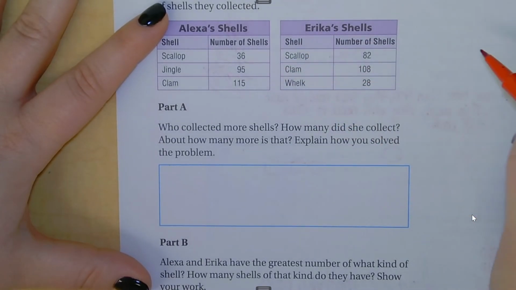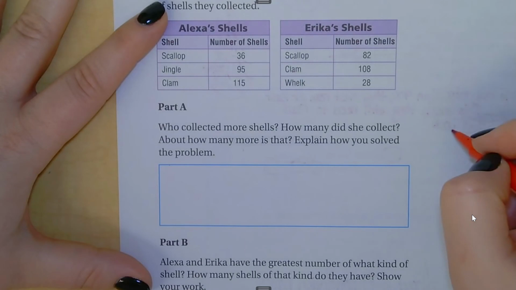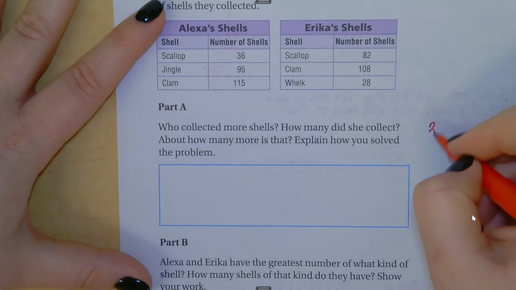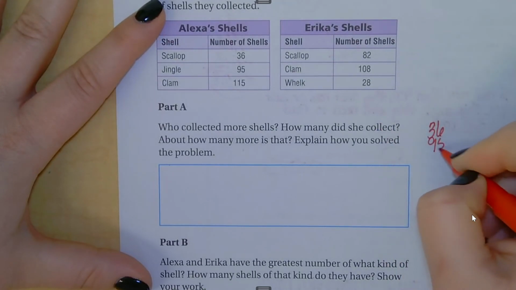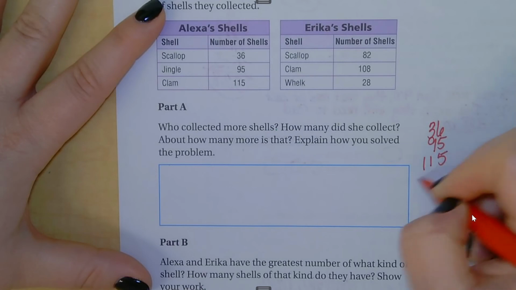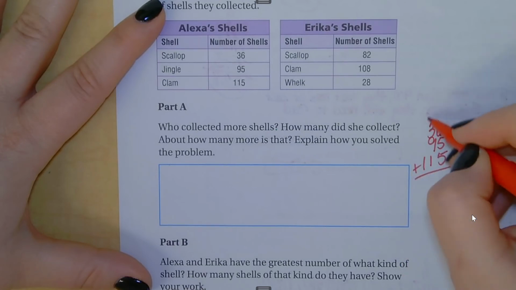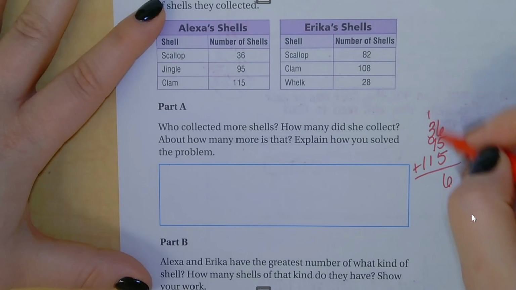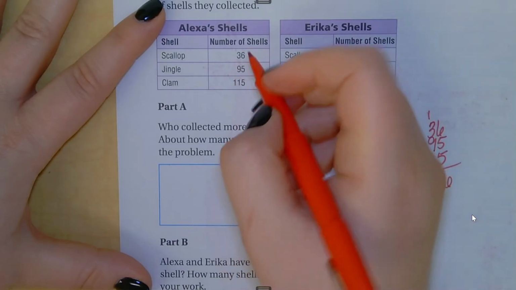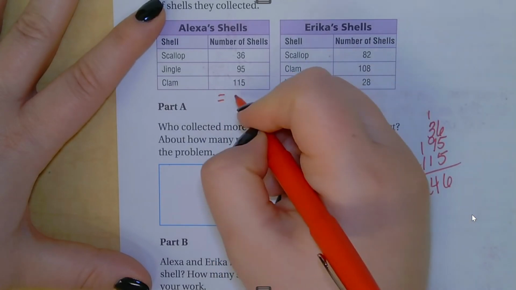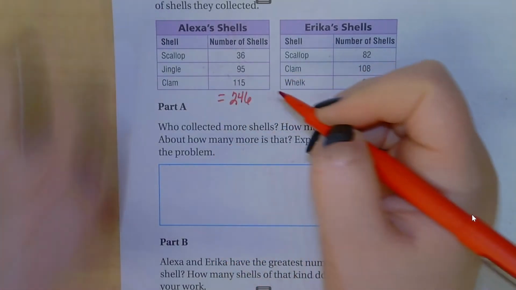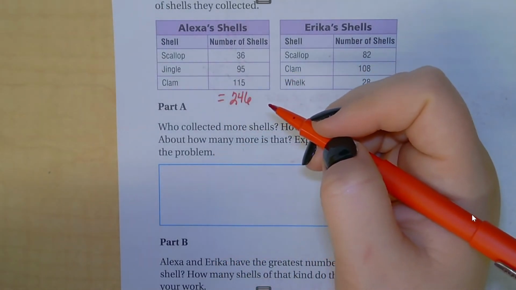So let's do Erica. And I'm going to do it off, not Erica, I mean Alexa. I'm going to do it off to the side because we have a lot of questions to answer in that little bitty box. So we have 16, 10, 13, 14, 2. All right, so her total amount, and I'm going to write it over here so I don't forget it, 246. Okay?